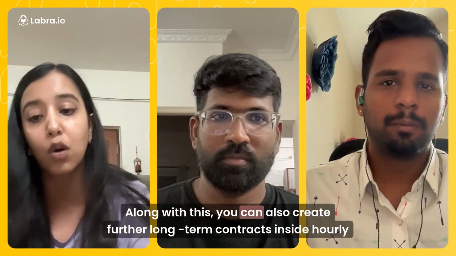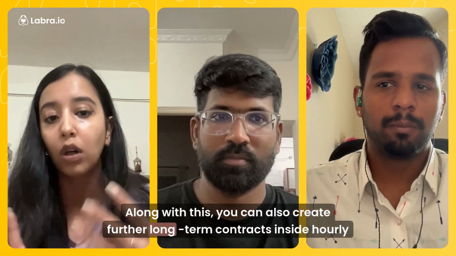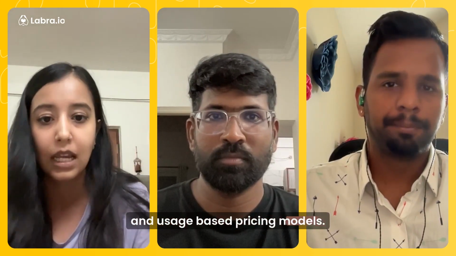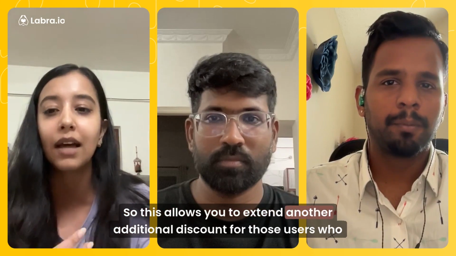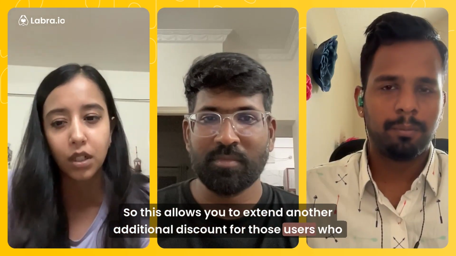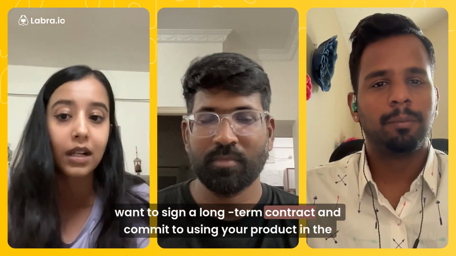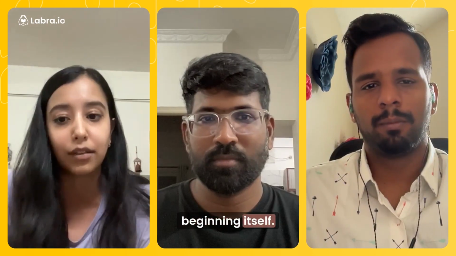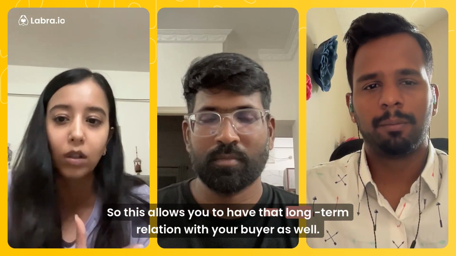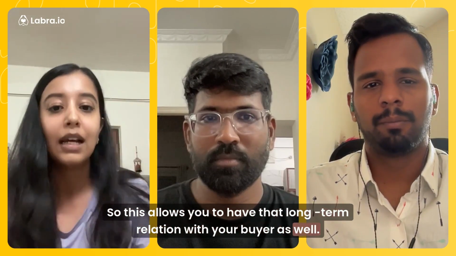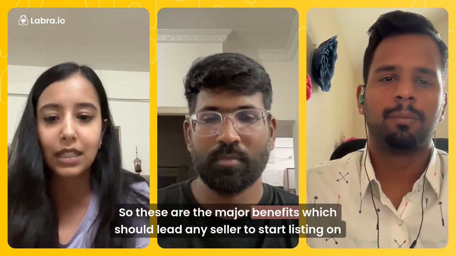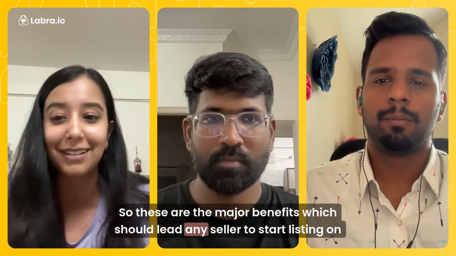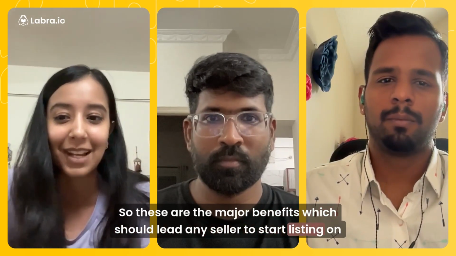Along with this, you can also create further long-term contracts inside hourly and usage-based pricing models. This allows you to extend an additional discount for those users who want to sign a long-term contract and commit to using your product in the beginning itself. So this allows you to have that long-term relationship with your buyer as well. These are the major benefits which should lead any seller to start listing on AWS.